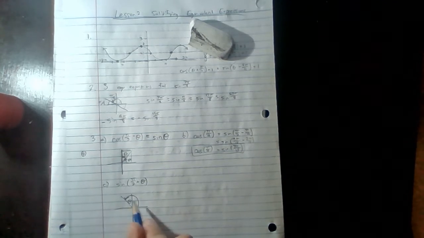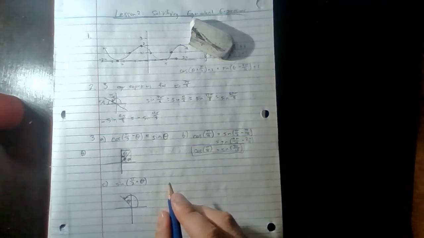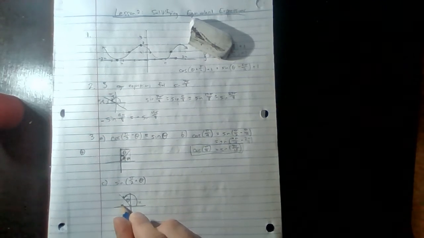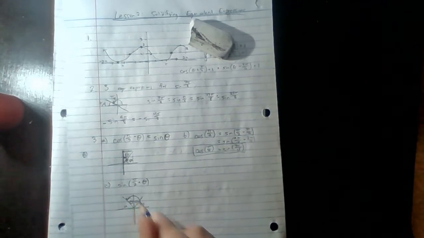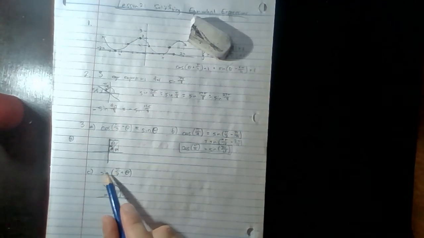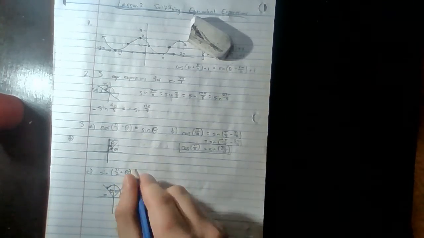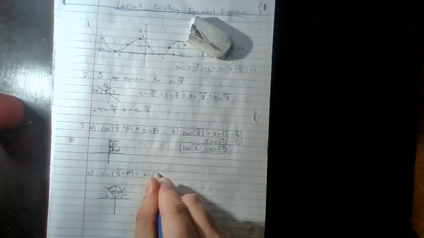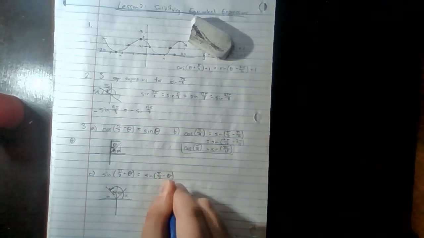Because sine is positive in this quadrant and positive in this quadrant, we're going to have the same related acute angle as just sine of pi over 2 minus theta. So these angles are going to be the same. They have some symmetry across pi over 2.